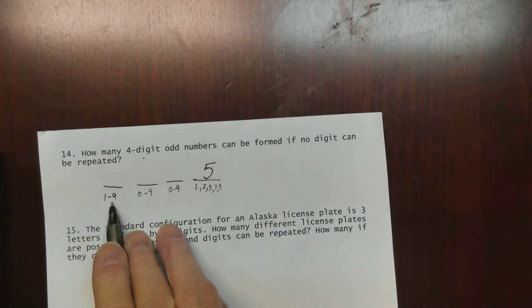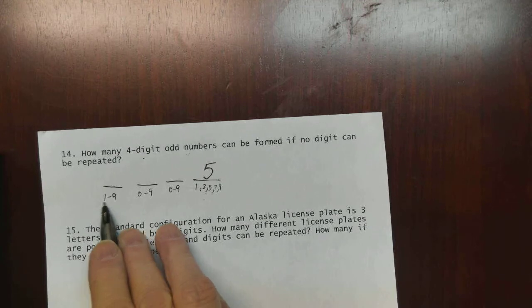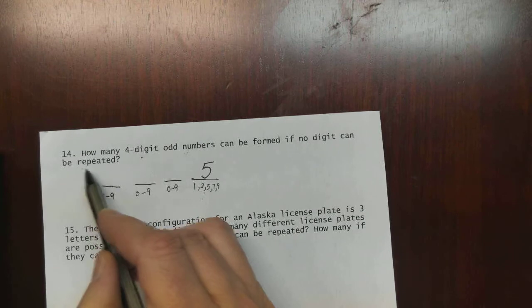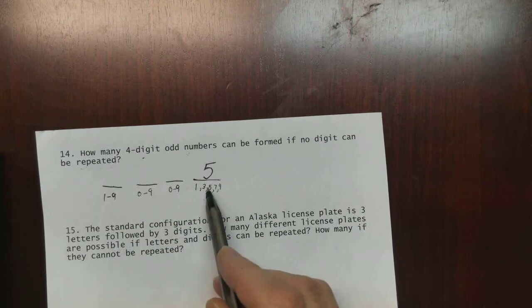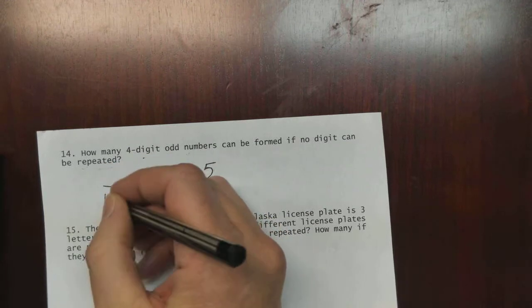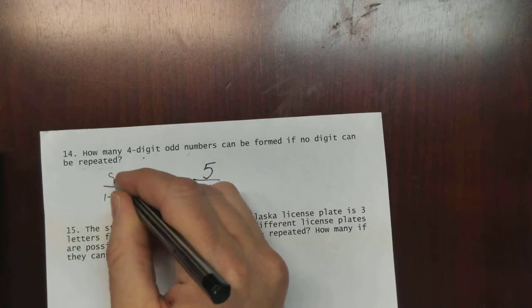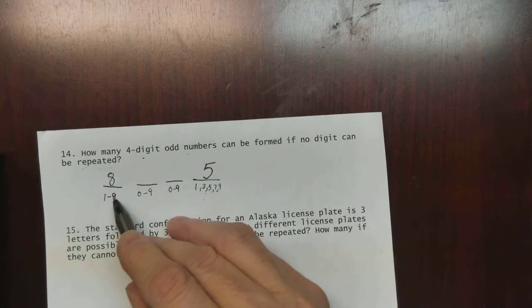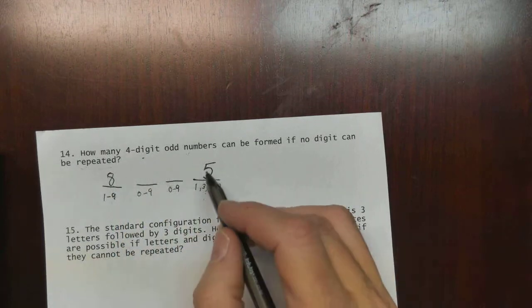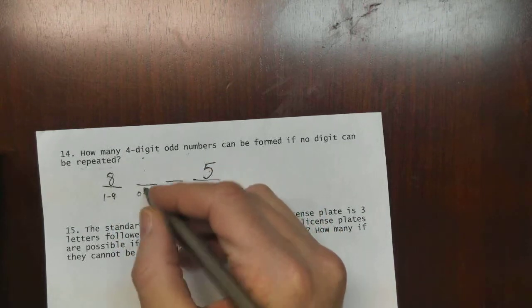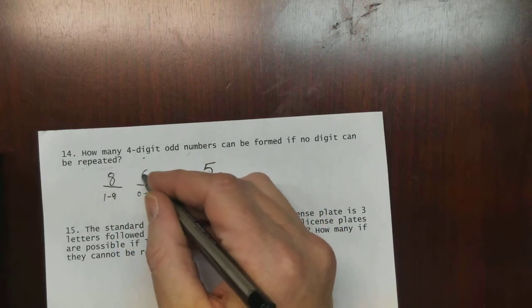Over here, I have 9, except we can't repeat digits. If we cannot repeat digits, then this is 9 choices, because I have to take one of the choices out since one of these numbers is in that group. Now I have this number here and this number here. I have 10 choices, but I'm taking 2 of them out.